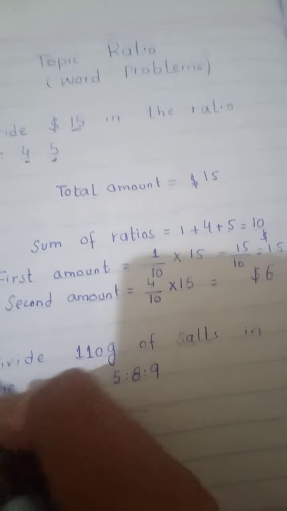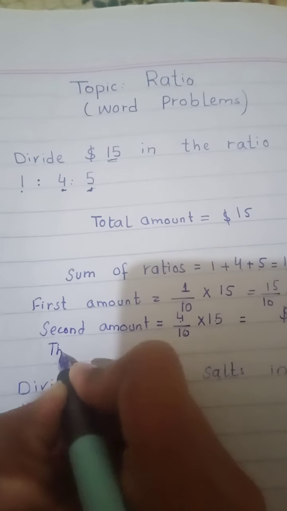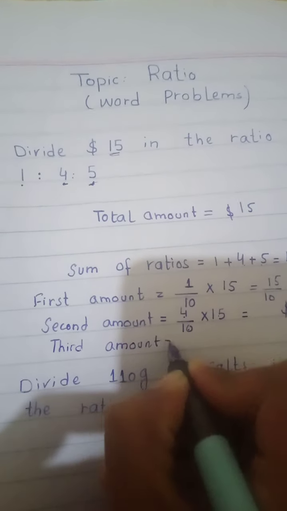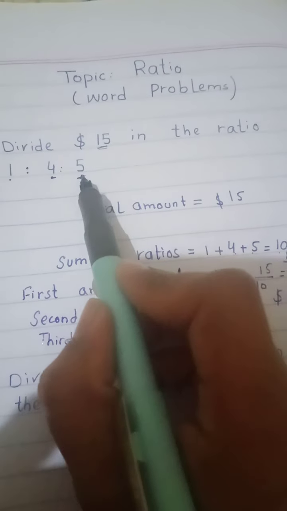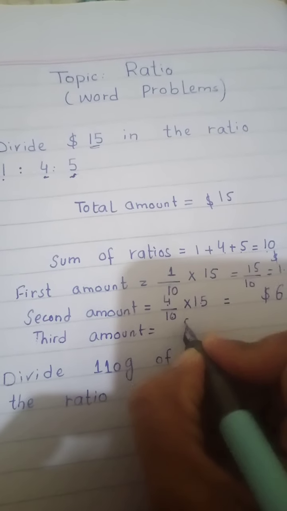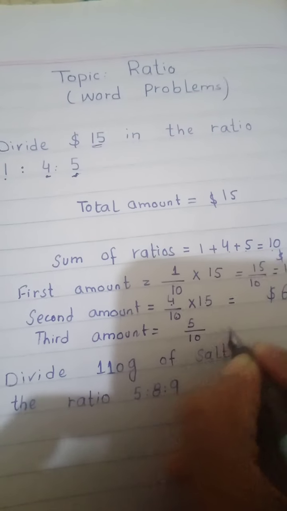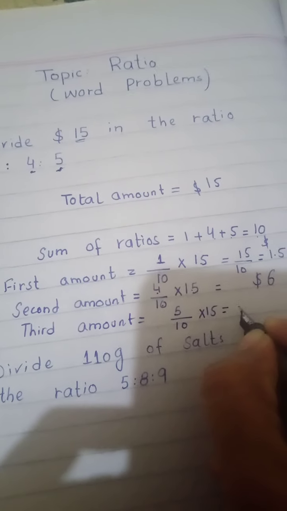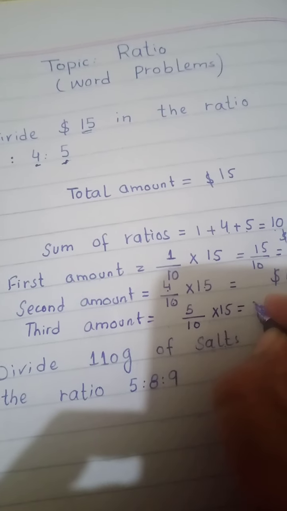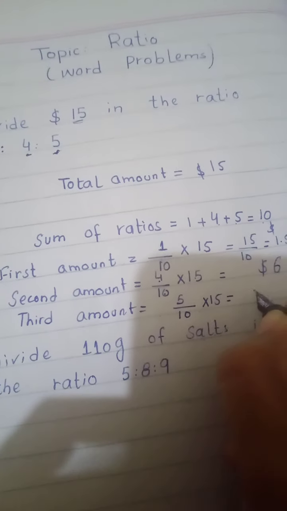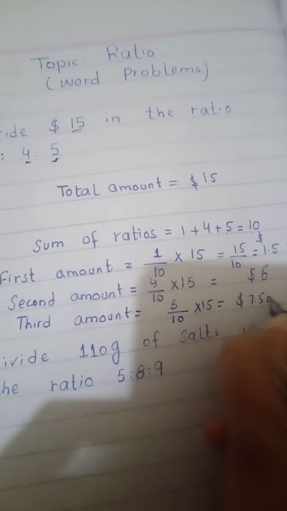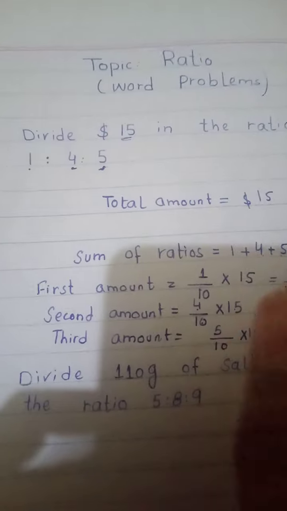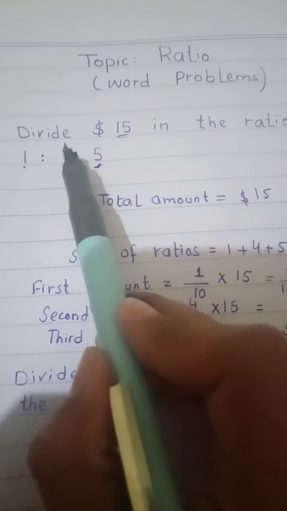Now I am going to calculate the third amount. The third quantity is 5. The third quantity will be divided by the sum of ratios and multiplied by the total amount. When you calculate it, you will get $7.50. Is it clear?